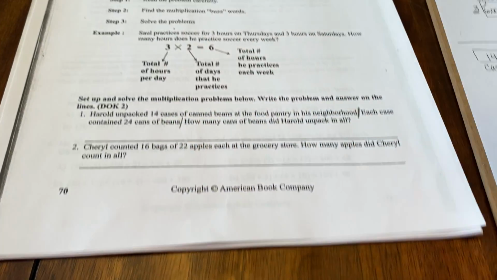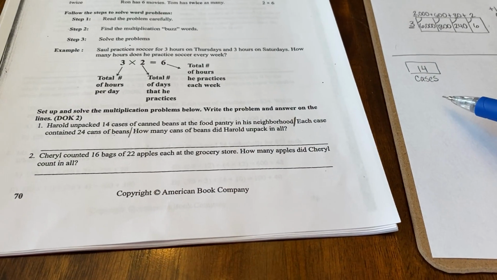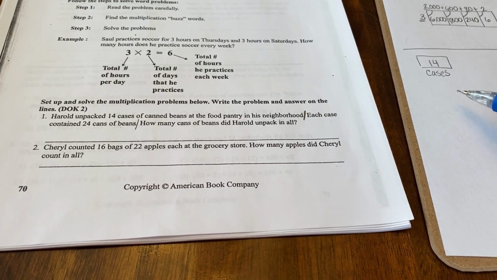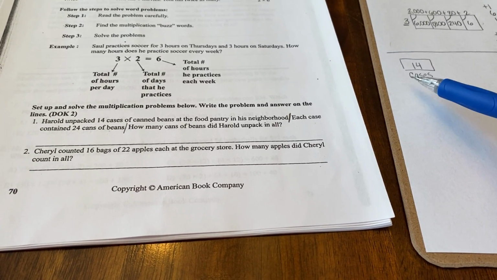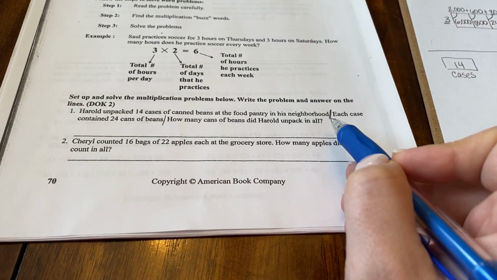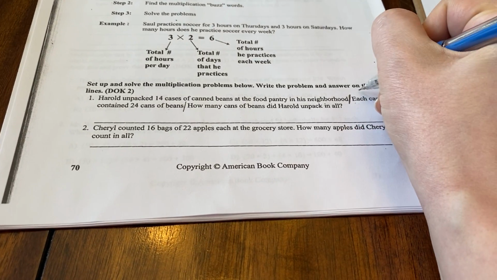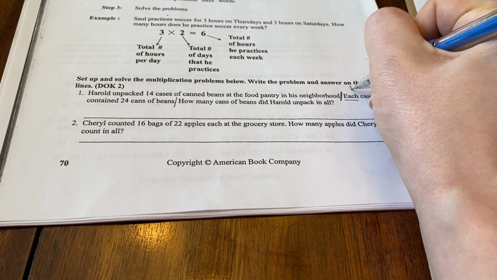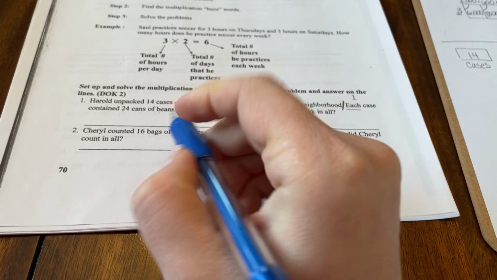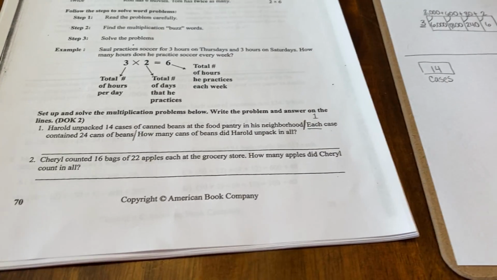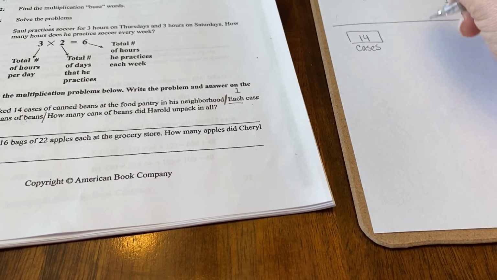So here is whenever you may have a tape diagram that you're going to have to modify, because we have 14 cases, but each case tells me that one case has 24. So I'm going to kind of redraw this out.